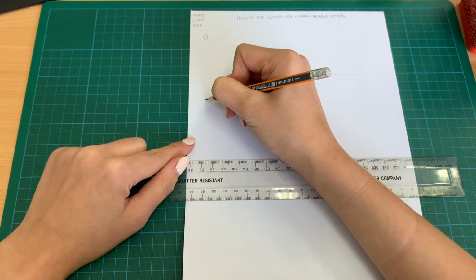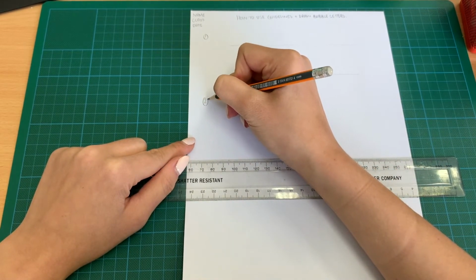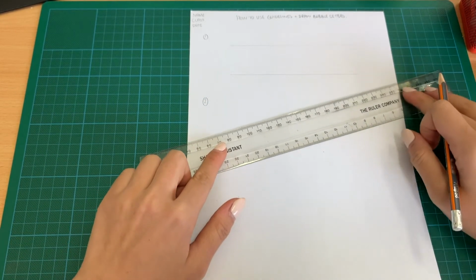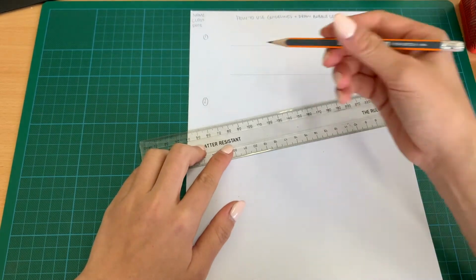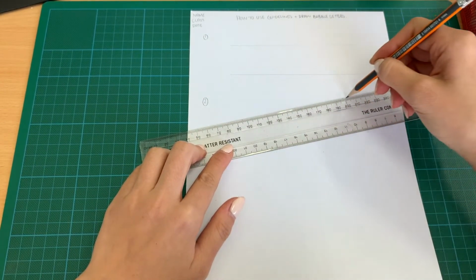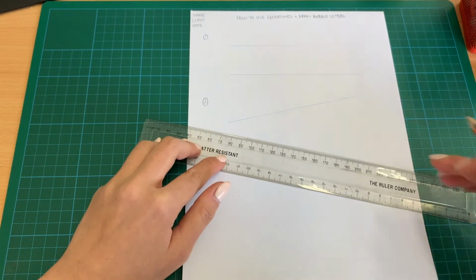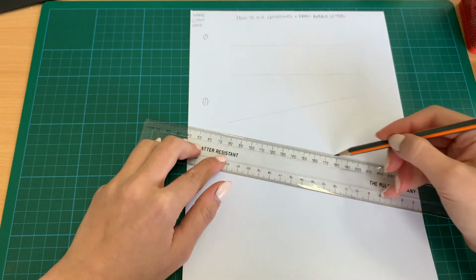Our second guideline is going to be 2 diagonal lines. For this one, I'm just going to shift my ruler so that it's a diagonal line, and then shift it down and lightly draw another line.